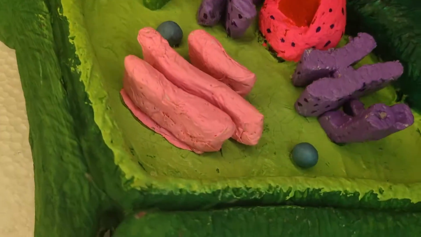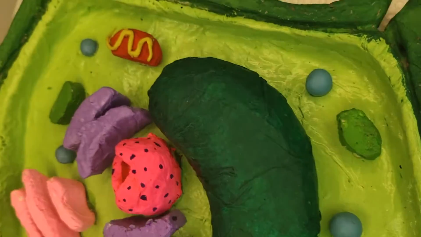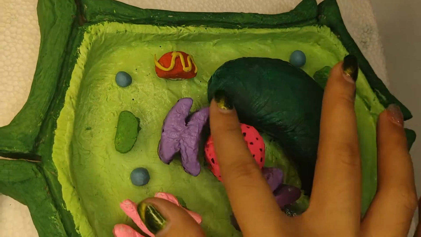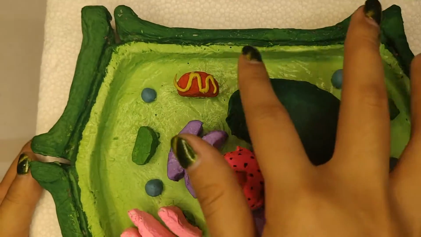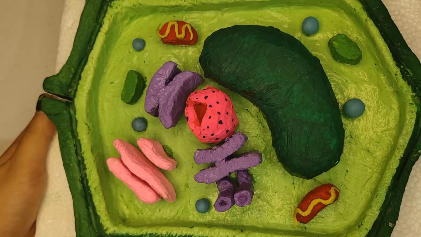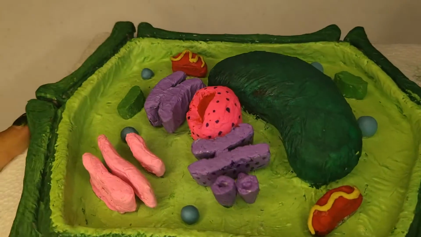This large membrane-bound chamber is called the central vacuole, which can only be found in plant cells. Its main function is storage. It stores food, water, and sugars. It also facilitates detoxification or the removal of waste products.